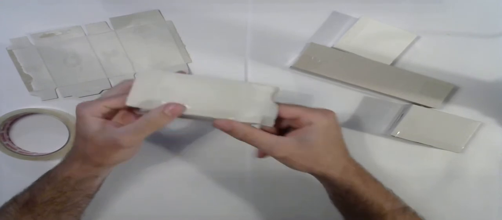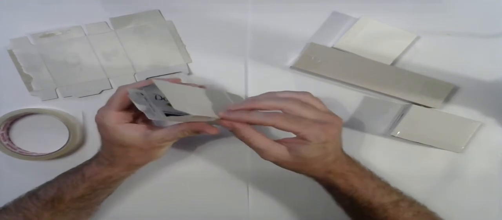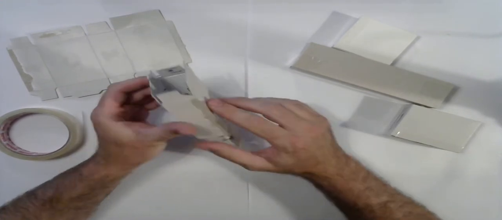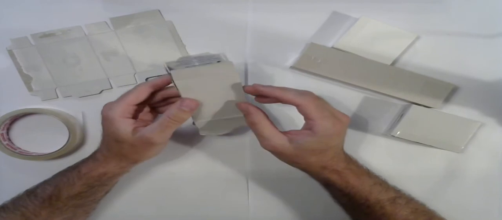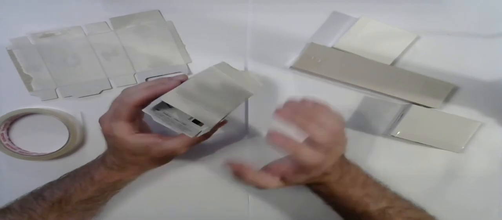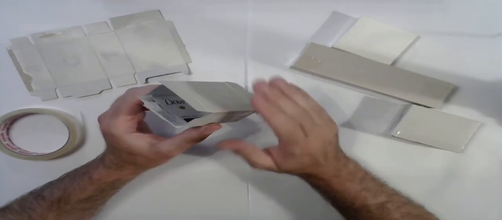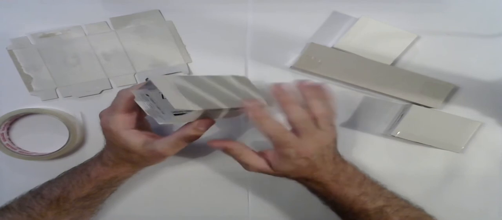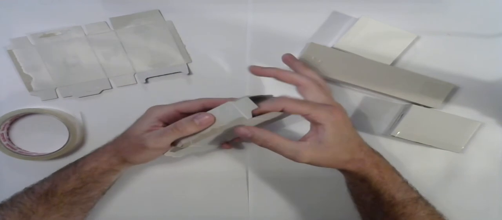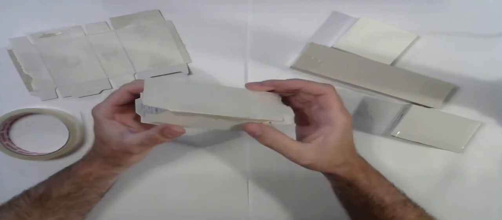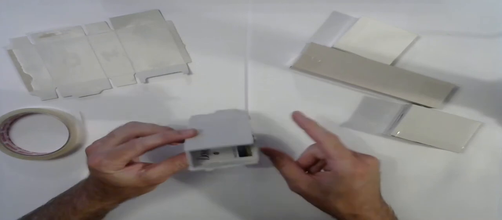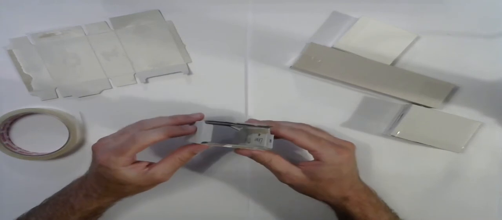Now I'm not too worried about the tape showing. You could obviously try to tape it inside, but that's a little bit tricky. If you've got a glue gun, then you could use a heated glue gun, but obviously be careful, and that would obviously be the preferred way. We'd probably do this in school, but as we're all at home, we're doing this with sellotape.